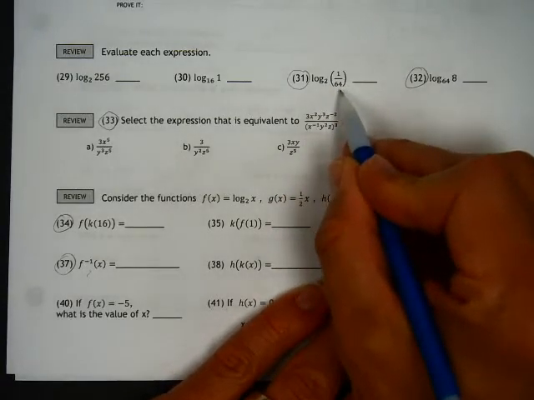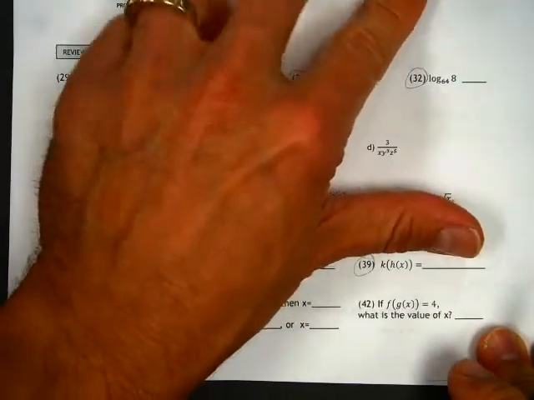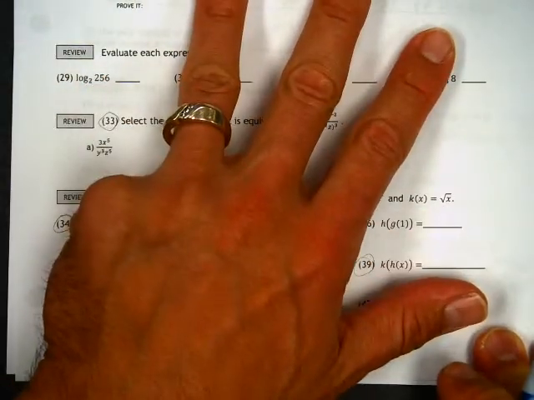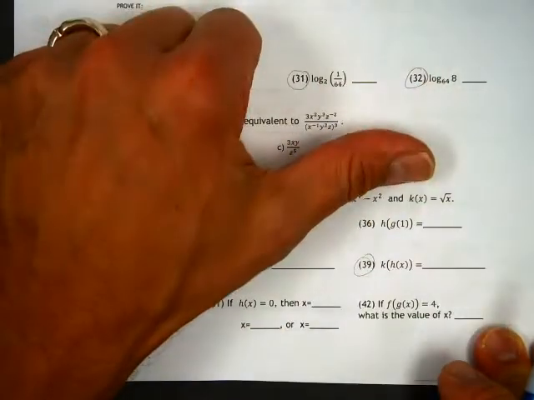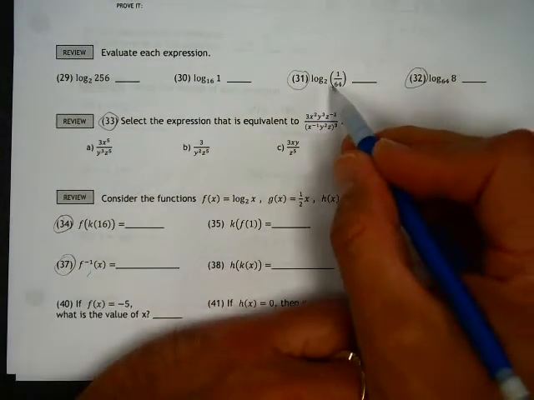2 to a power is equal to 64. And you can kind of do that. 2 times 2 is 4, times 2 is 8, times 2 is 16, times 2 is 32, times 2 is 64. So it took me 6 2's to get there. But that's not what turns it around.